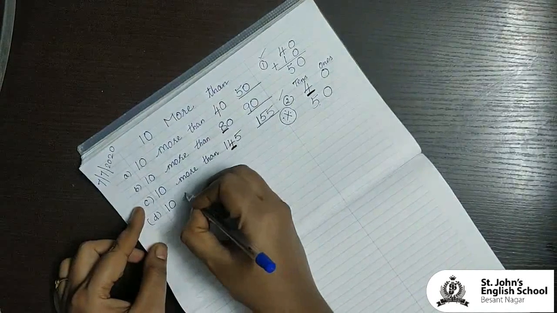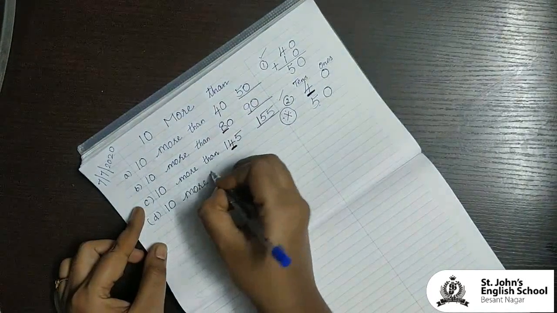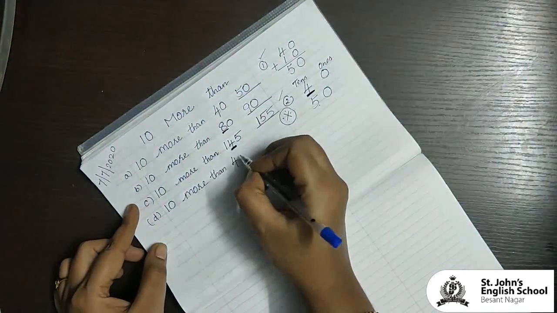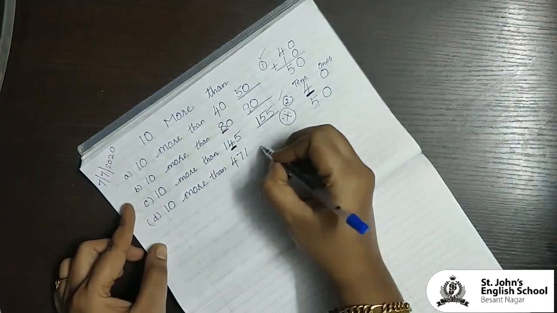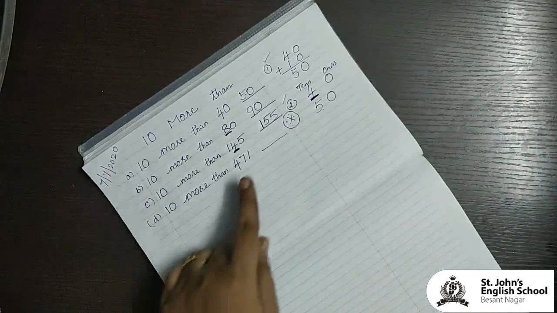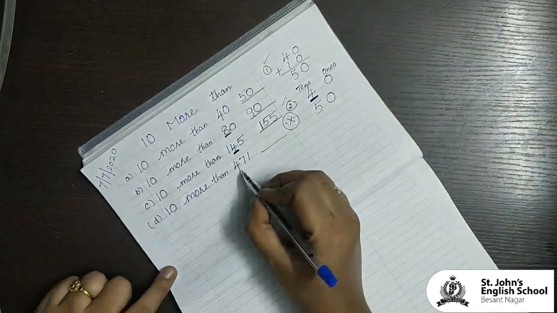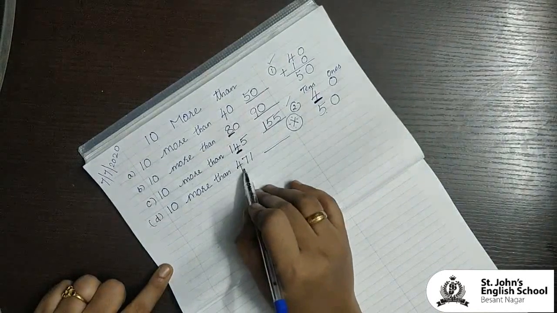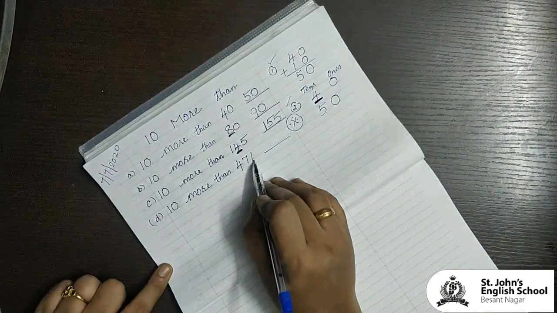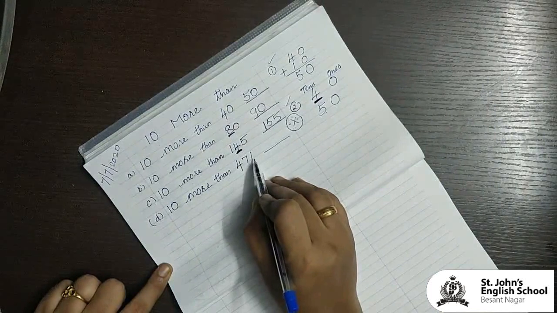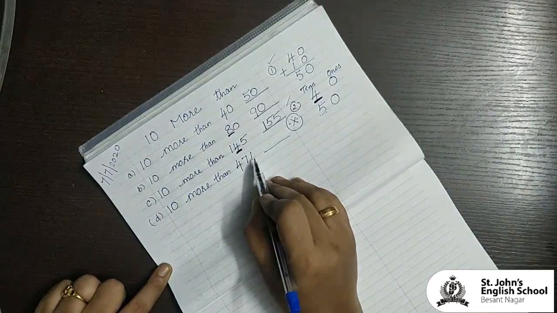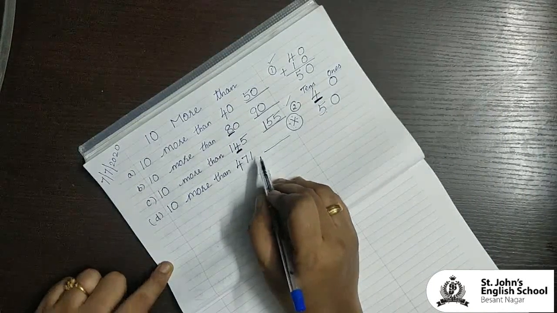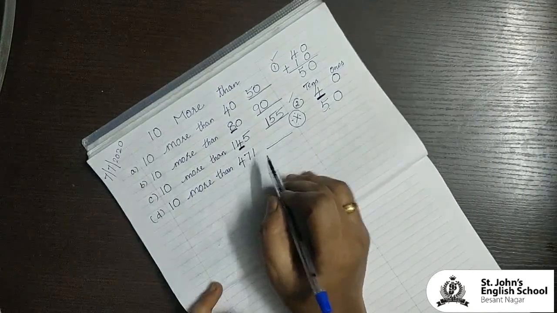10 more than 471. See, what number is this, children? 471. 10 more than 471. So what do you have to do? Whichever number is there in the 10's place alone, you have to add 1.